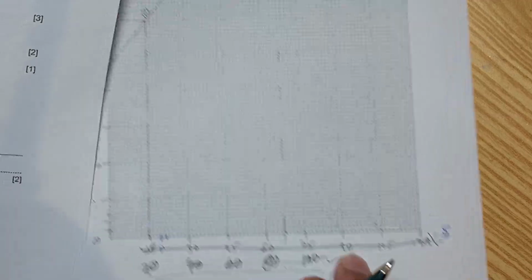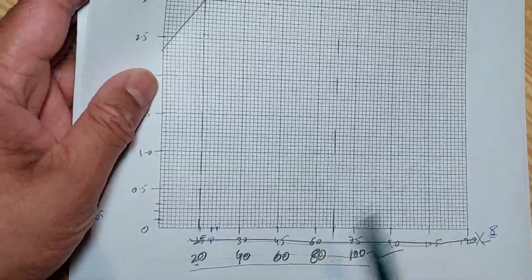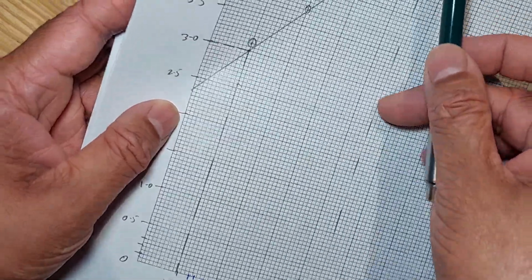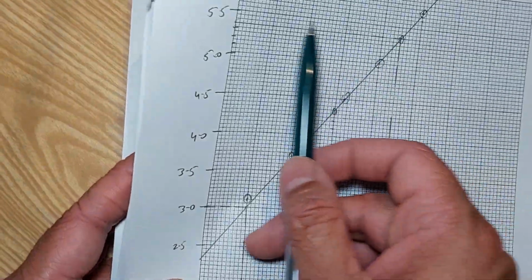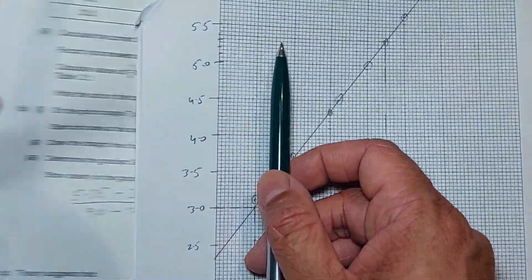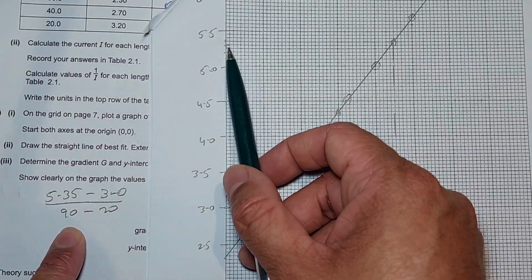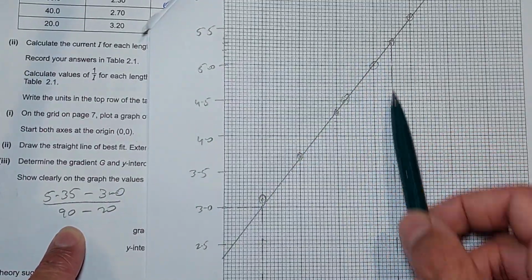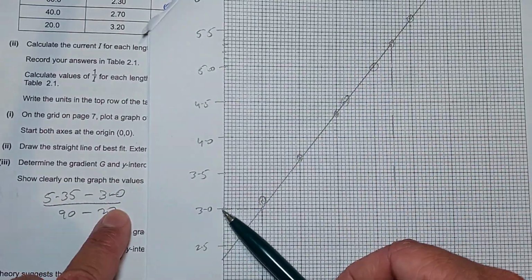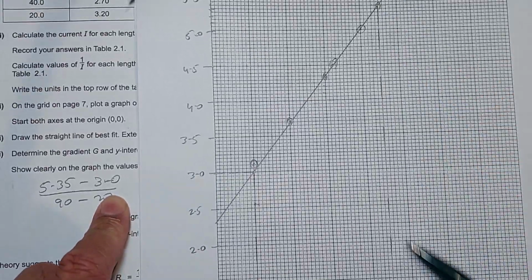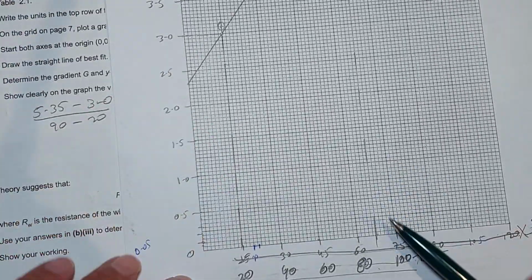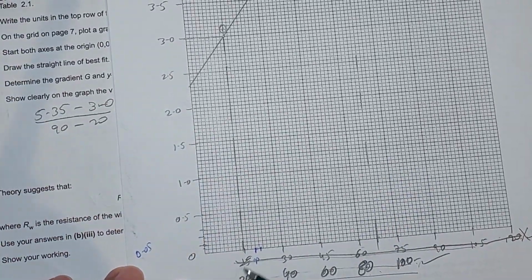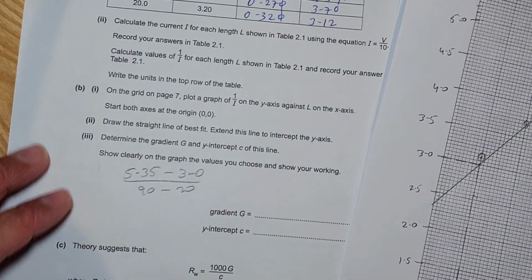Sorry, I didn't realize I wasn't off the camera. So we just took these values, 5.35 minus 3.0, over the corresponding values over here, which is 90 minus 20. Let's see what we get for the gradient.